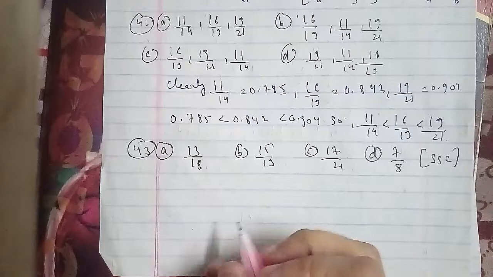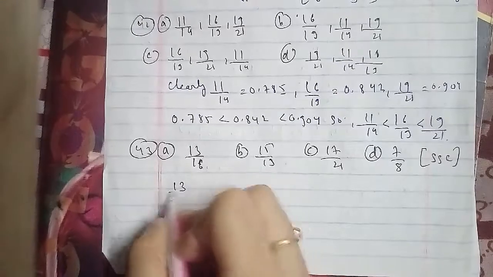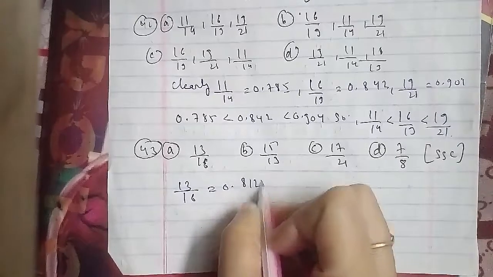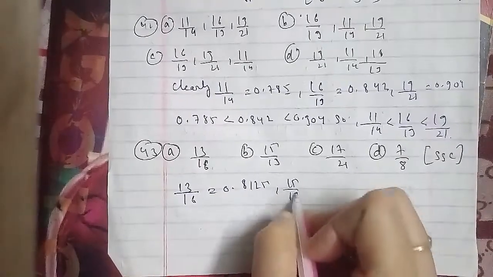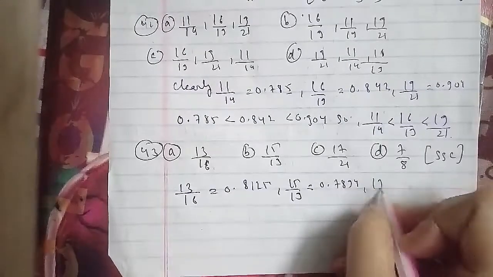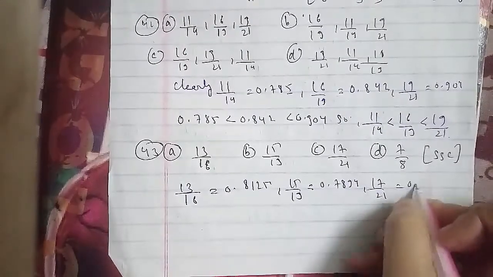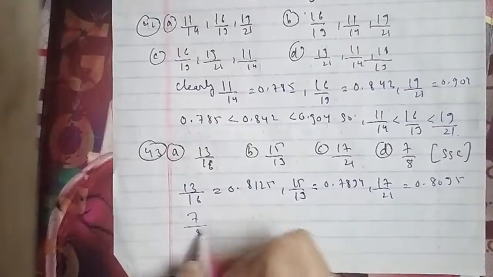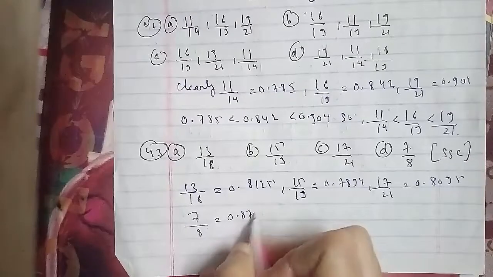So we have 13/16 equals 0.8125. 15/19 equals 0.7894. 17/21 equals 0.8095. And 7/8 equals 0.875.